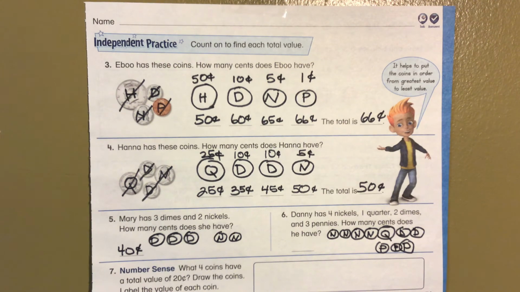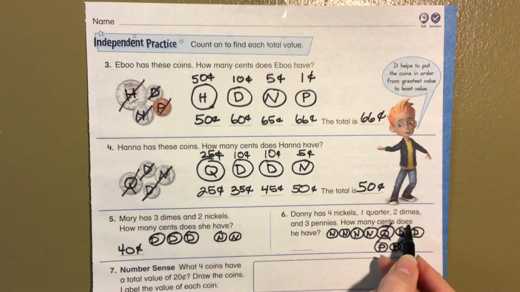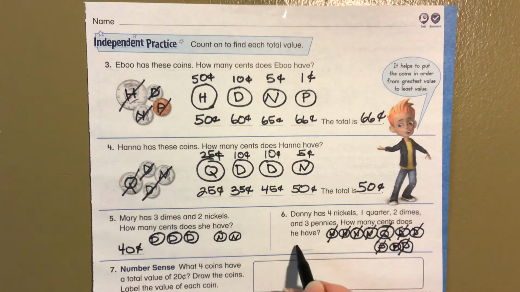We want to start with our largest coin. That's going to help us out the most. So I'm going to start with my quarter, 25. Our next biggest is the dime, 25, 35, 45. Now I have to count by 5s. 45, 50, 55, 60, 65. And then we've got 3 ones, 65, 66, 67, 68. So he has 68 cents.